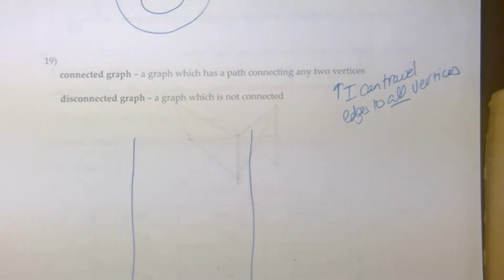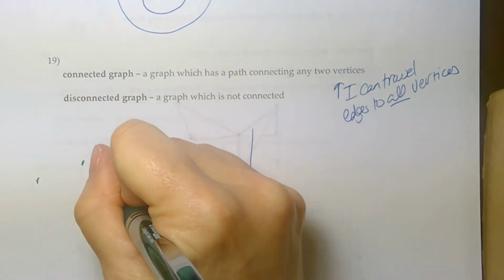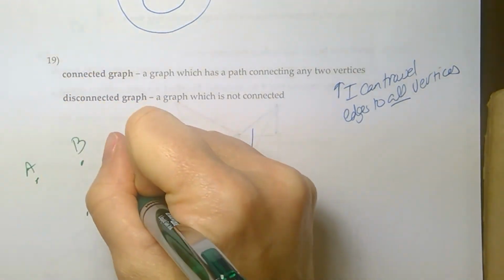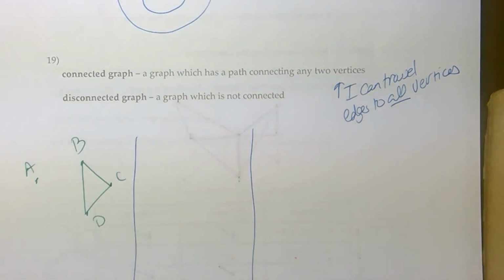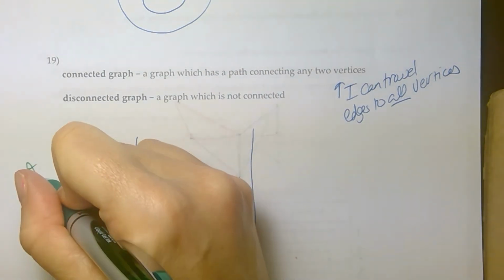My first example of a disconnected graph, let's see, A, B, C, D. My first example of a disconnected graph is this. A is not connected.